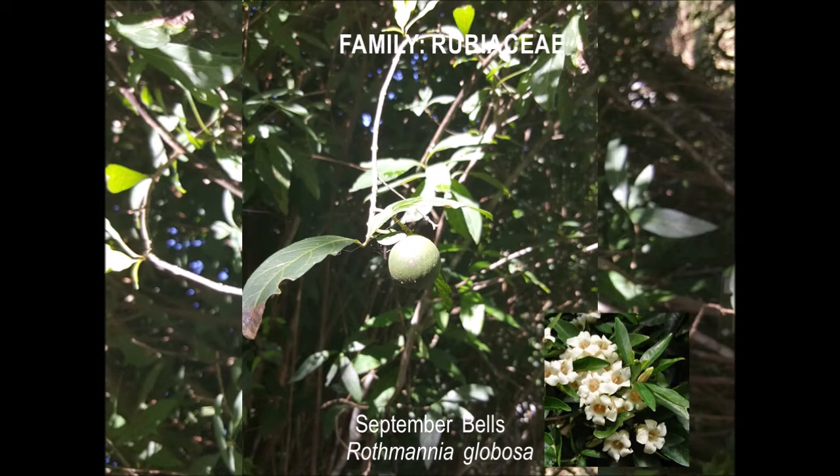From the Rubiaceae, or gardenia family, we have September bells, Rothmannia globosa. You can see the flowers in the inset, really pretty and highly fragrant flowers, and then of course the fruit in the center of the image there.